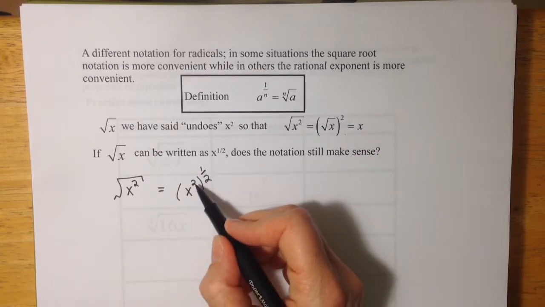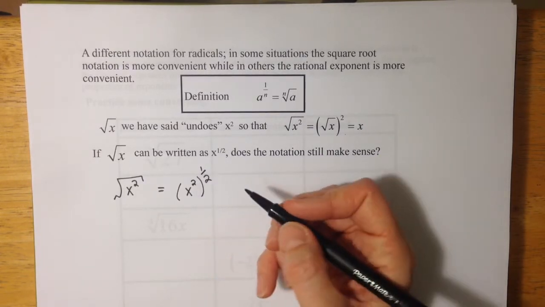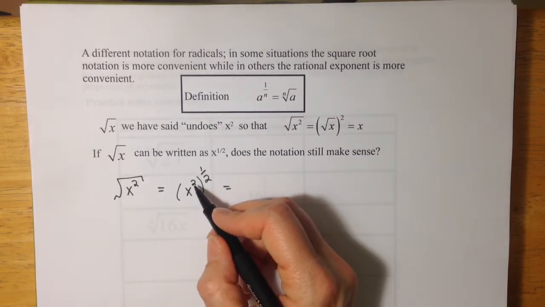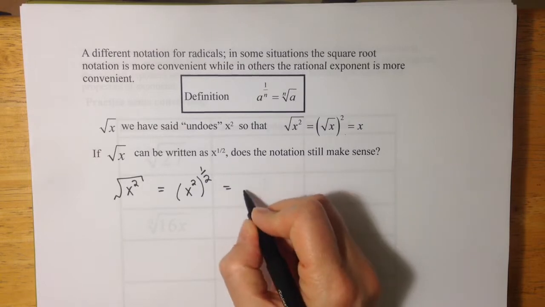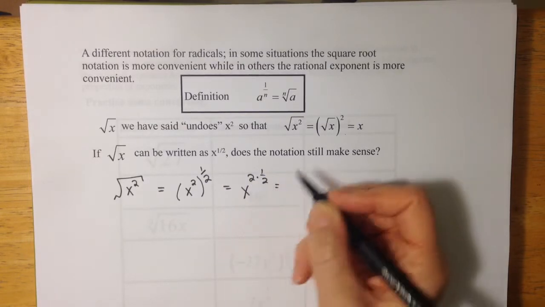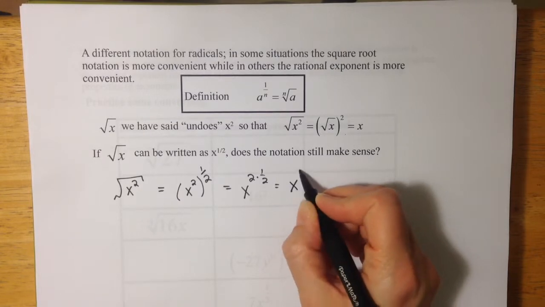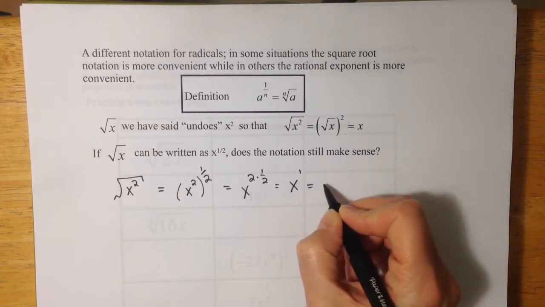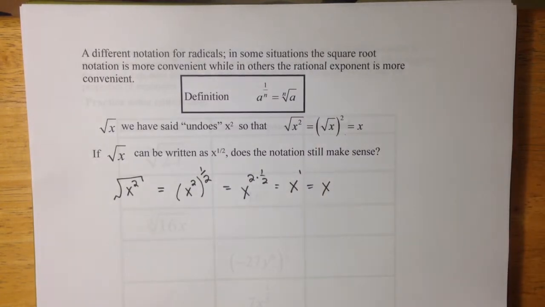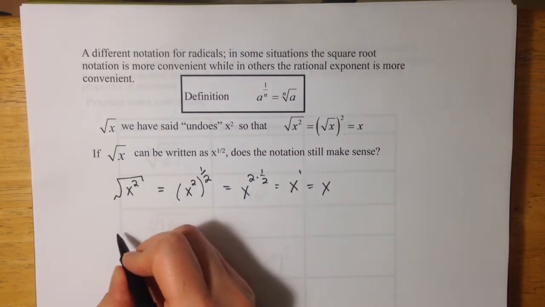Now remember that when I have a power to a power, I multiply exponents. So this becomes x to the 2 times 1/2, and sure enough, 2 times 1/2 is just 1, so x to the first power, which is just x. So it certainly does seem to work that way. And while we're at it, let's check the other one.